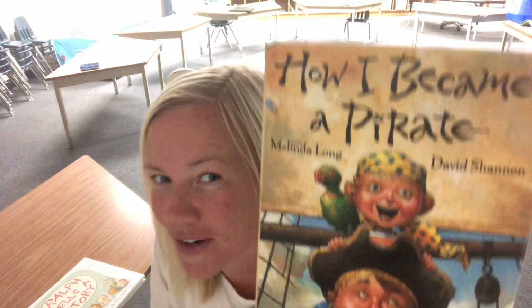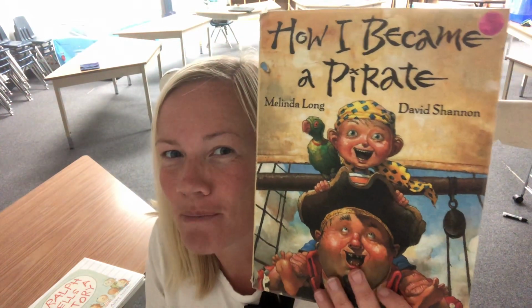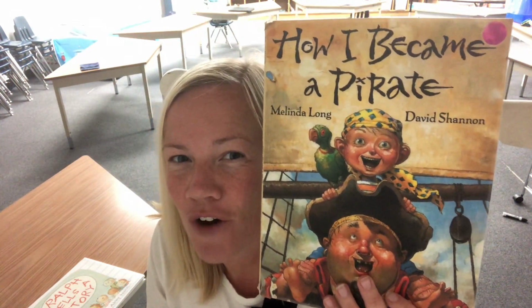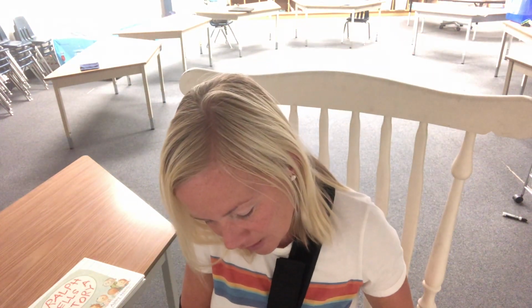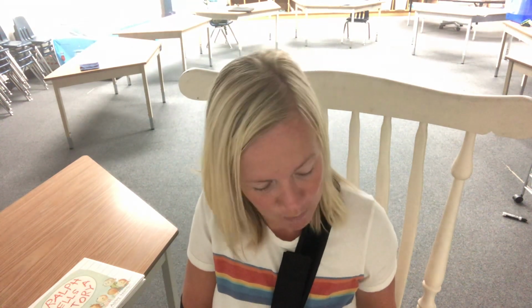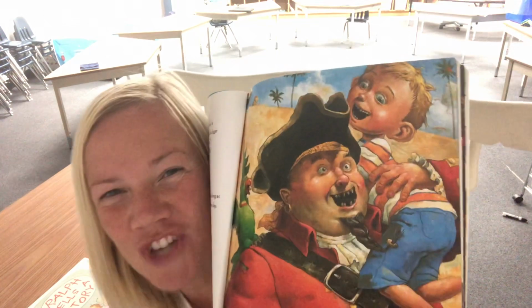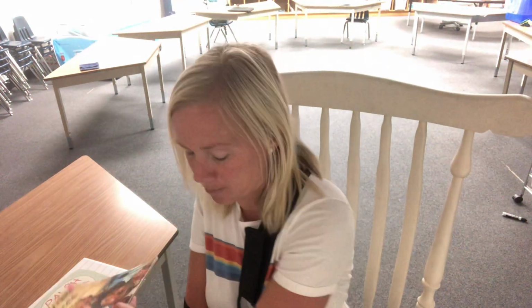And last week I read you guys the pirate book. And can anyone remember the character of the pirate book? What was his name again? It was this young boy, right? And I think on one of the pages the pirate asked him what his name is, and his name was Jeremy Jacob. So we have another boy character in this one. There's still other people that come in the story, but the main character is Jeremy Jacob.